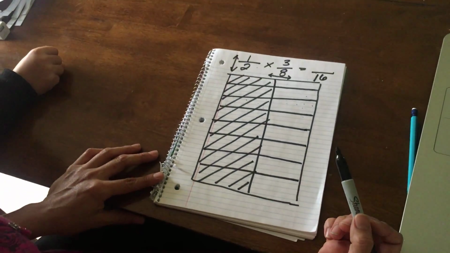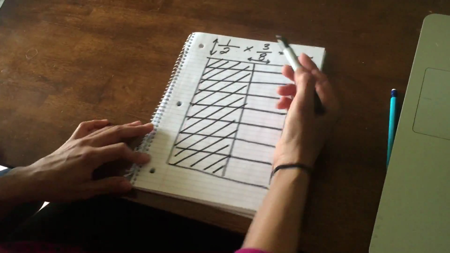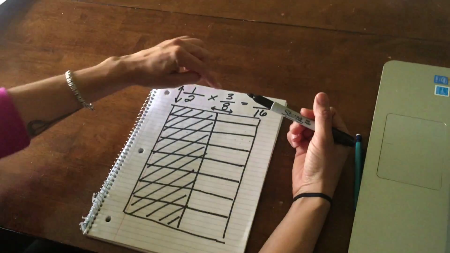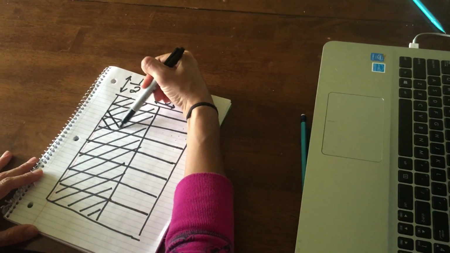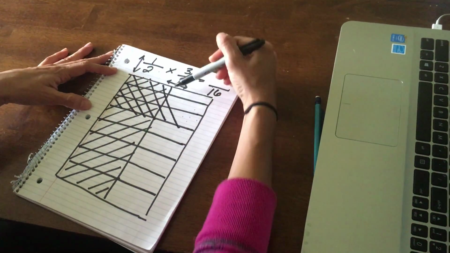All right. Oh, I forgot to shade. I'm sorry. When I created my 8 horizontal stripes, I would need to shade 3 of those. But so that they stand out, I'm going to shade them in the other direction as I did the vertical ones.